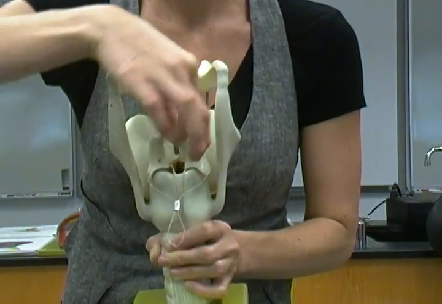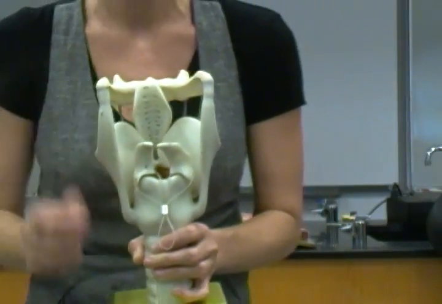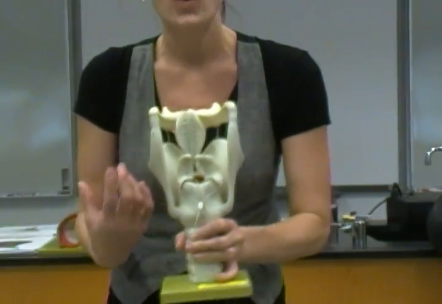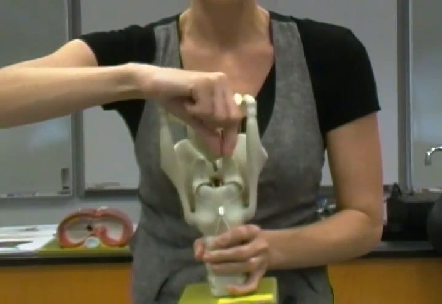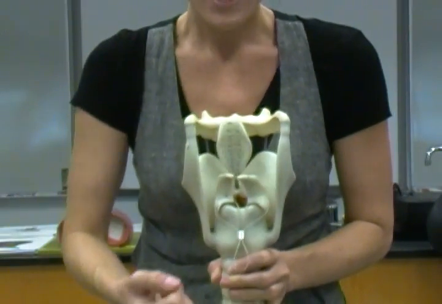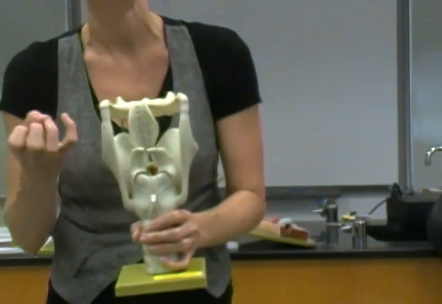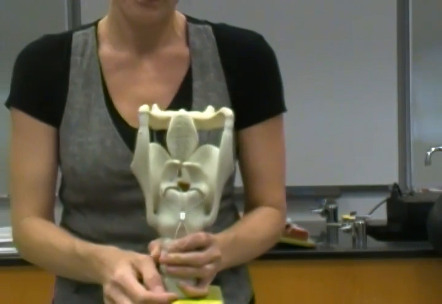These two itty-bitty triangles on the top are the corniculate cartilages. In Latin, corniculate actually means horns, so you can see that these look like horns. Those are responsible for helping the vestibular folds, which we'll look at in a second.